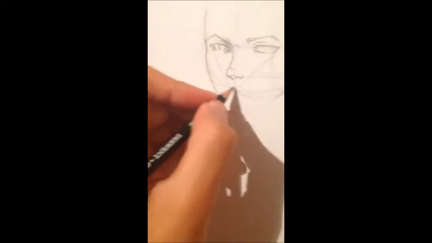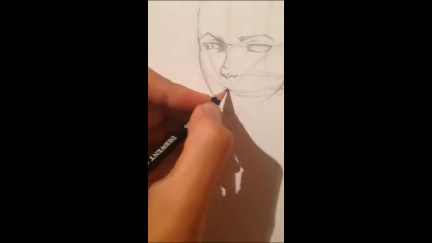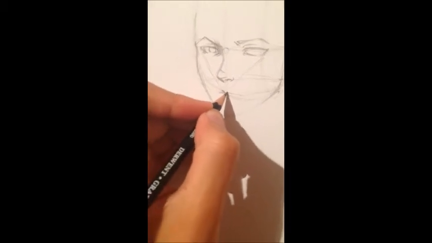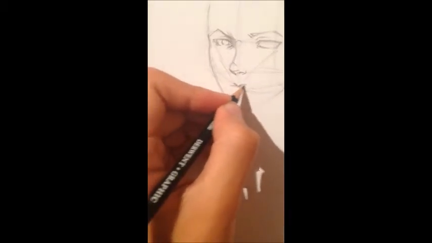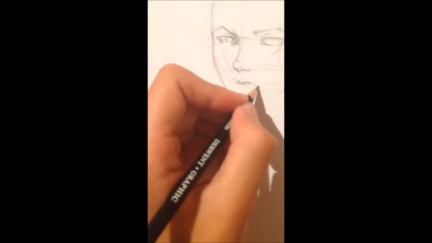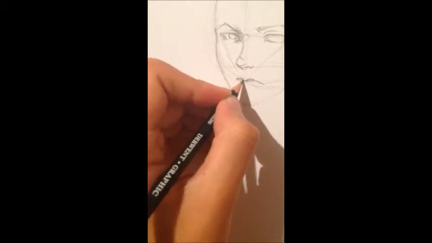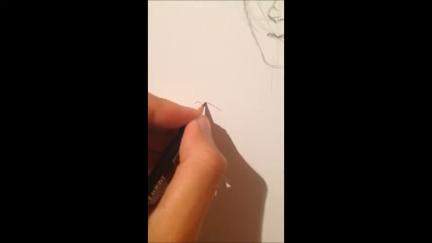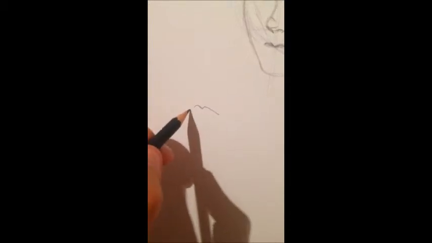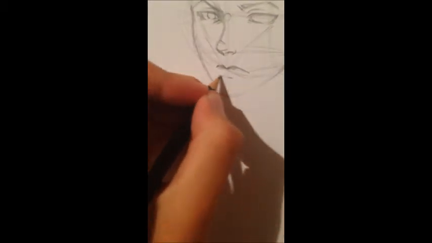Now with this one, just follow the nose, so it goes down like that. So if you want to start there, that's where the mouth is, and then do the M shape. And then cut off there. So it's pretty much more or less like that. So as you can see, it's still the M shape, but it's like a foreshortening effect. So it goes like that, and then just do that. There we go.